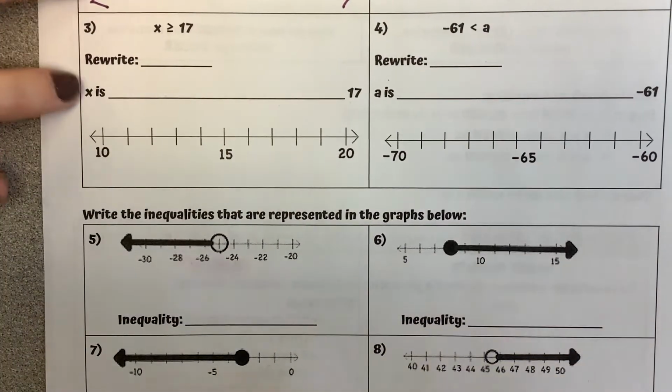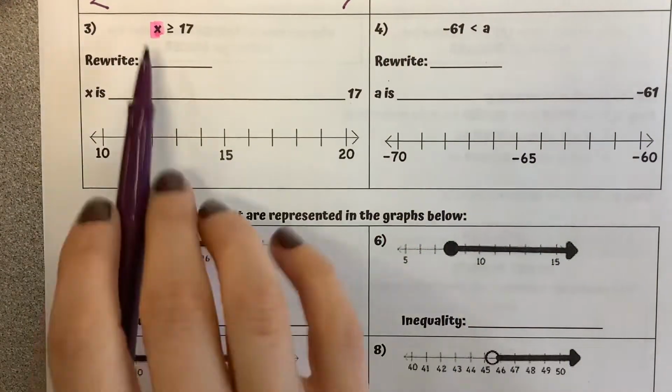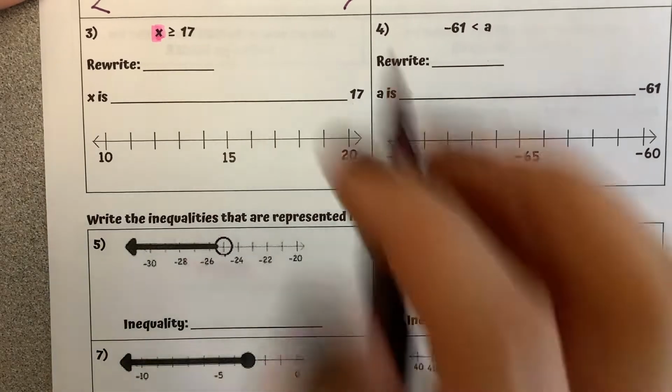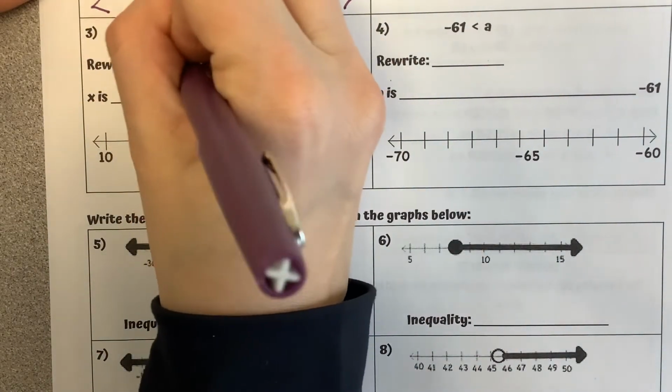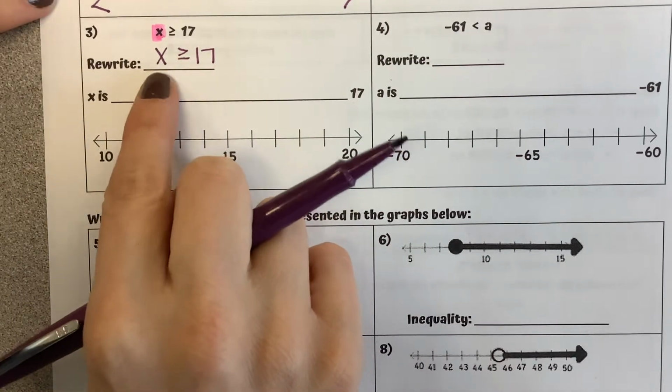Okay, number 3. We've got our inequality symbol, we've got our variable. It's on the left, so when I'm rewriting it, I'm just writing the same exact thing. X is greater than or equal to 17. Our variable's on the left, we're good.